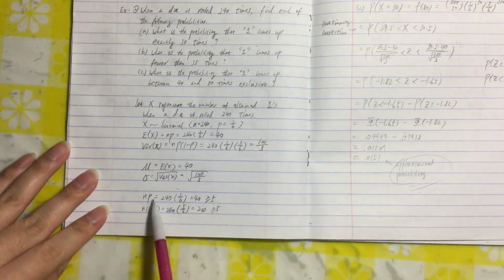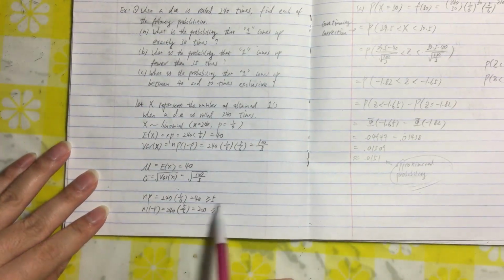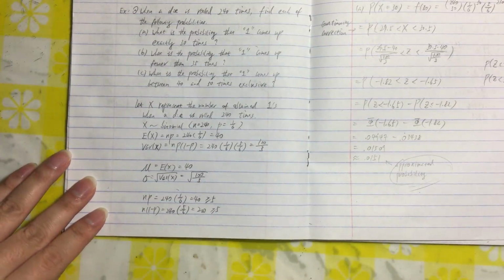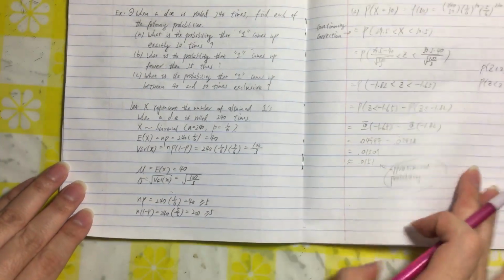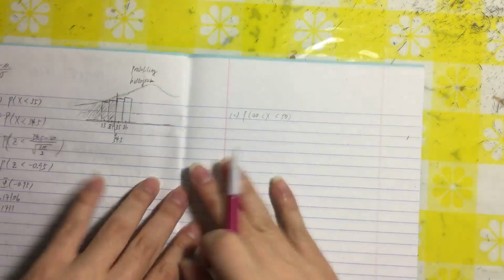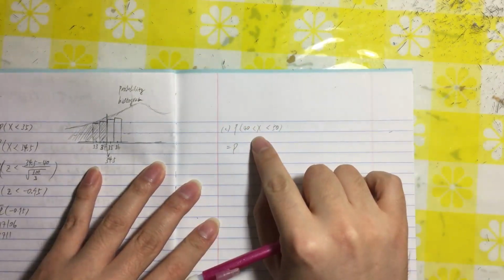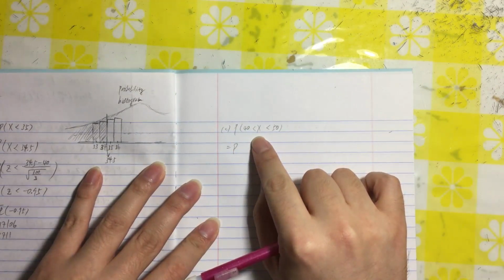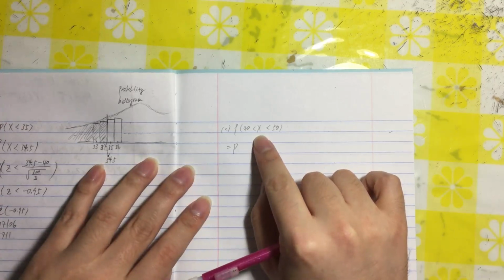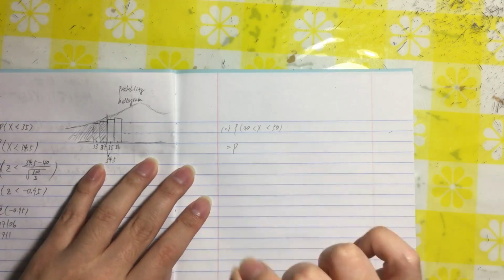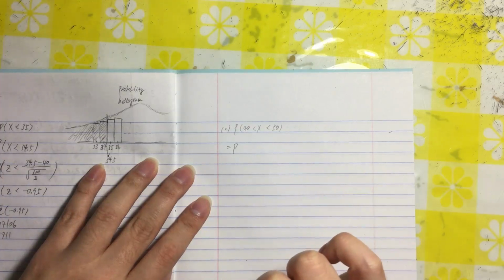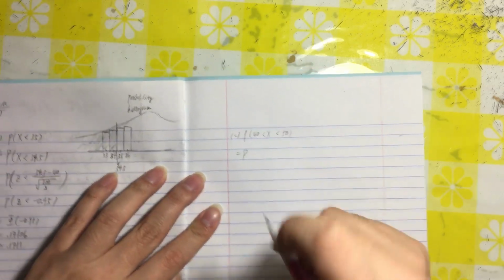Here, both n times p and n times (1 minus p) are greater than 5. That means if we use normal approximation, it will be a good approximation. So let's use normal approximation here. Since x is a discrete random variable, when we use normal approximation, we need to apply half-unit continuity correction.